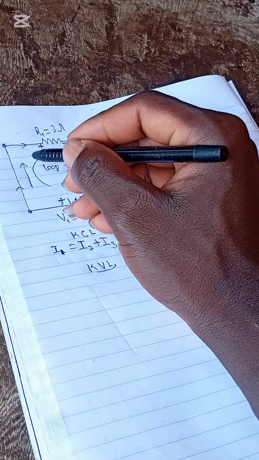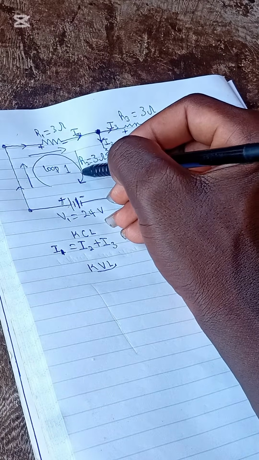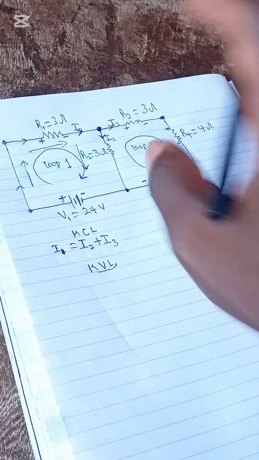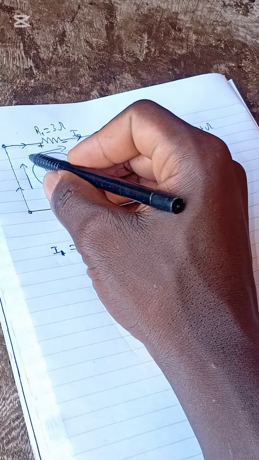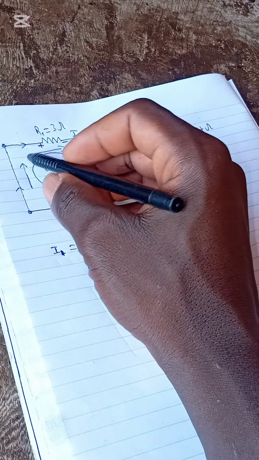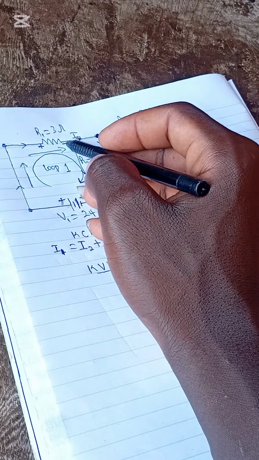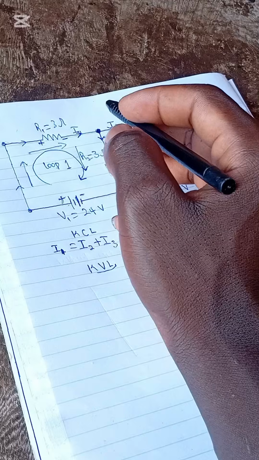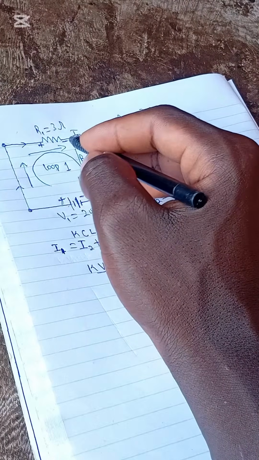If the loop continues to move like this, it will come like this, also come like this. I'm just using it to show you how you are going to calculate your direction. And if the arrow is pointing from the positive to the negative of the terminal, that's voltage drop.